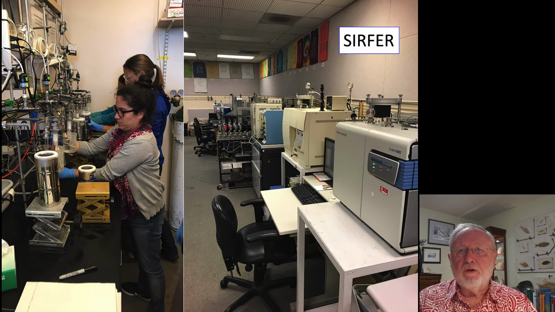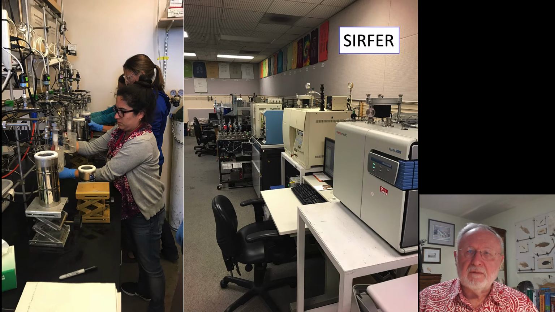Up on the 5th floor of Skaggs Biology, we have 7 isotope ratio mass spectrometers. Students are free to come in and work on projects. And with that, we can look at isotopes of hydrogen, carbon, nitrogen, oxygen, chlorine, and sulfur associated with different biological processes.